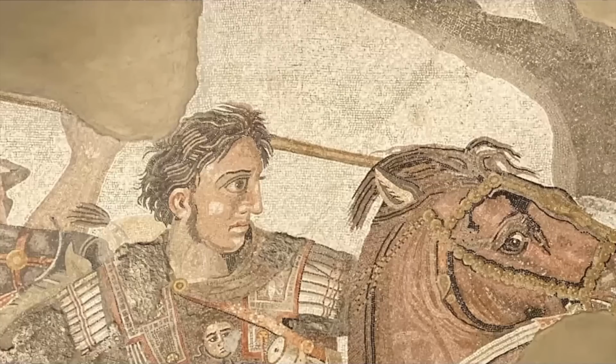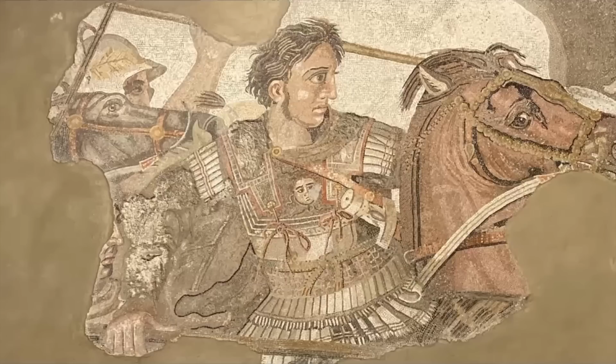And of course, we can see here, as I'm zooming further in, just how small the tesserae actually are to give us that amazing quality of shading. As we can see here, the folds of the skin of the horse, Bucephalus, the shading of Alexander the Great as well. And we see him as a protagonist in portraiture.